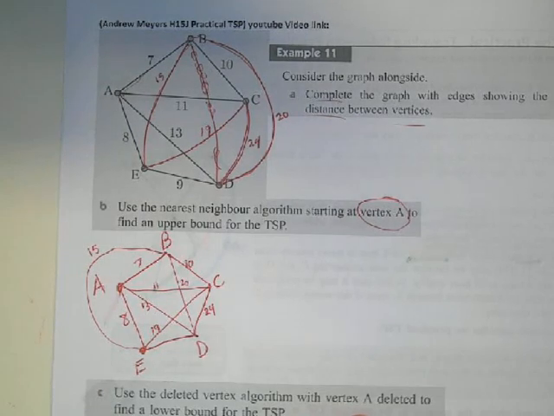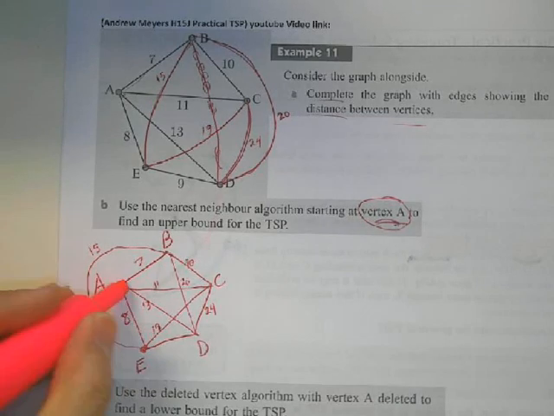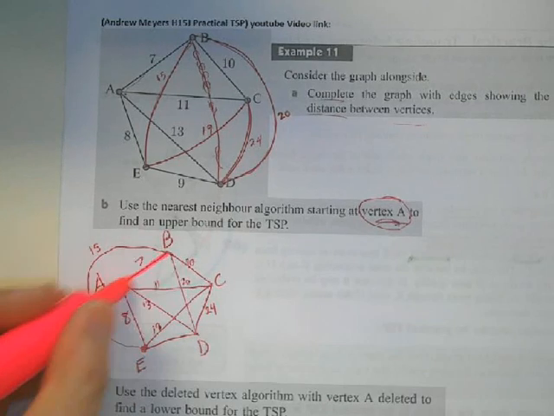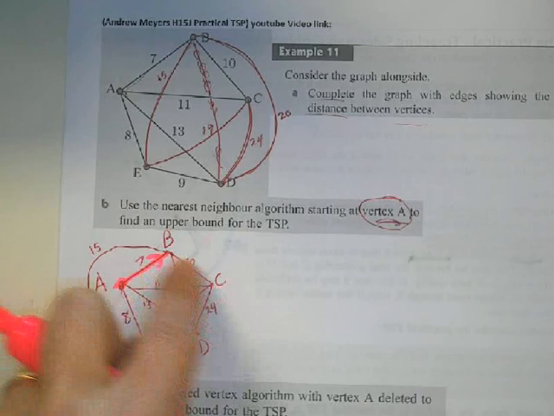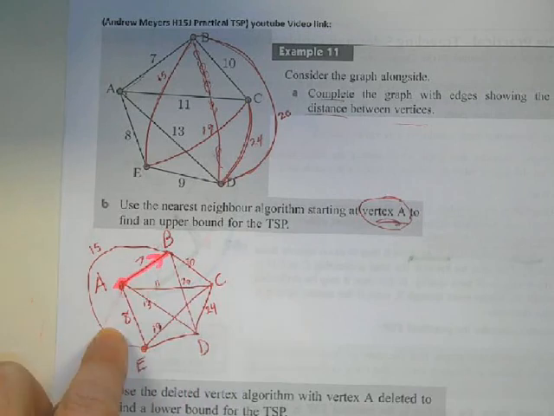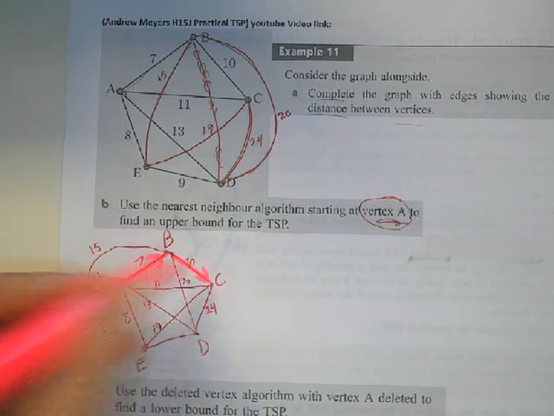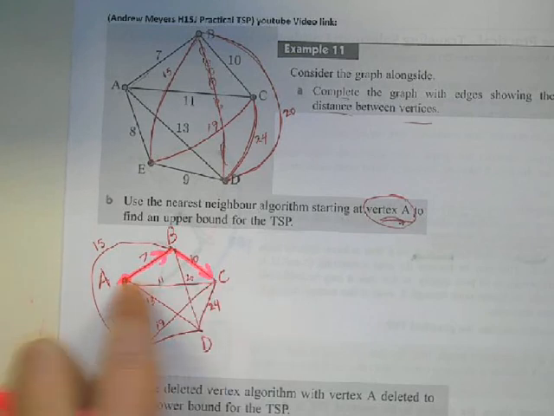Okay, so starting with vertex A, the shortest route is going to be A to B. Then from here, 10, 20, 15, it looks like the shortest route is going to be 10, so I'm going to go this way. And then from here, 11, oh, I can't go that way because it closes the loop.